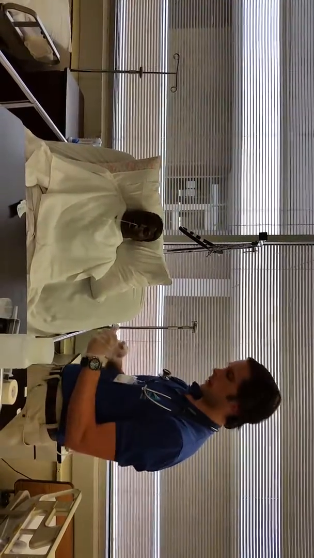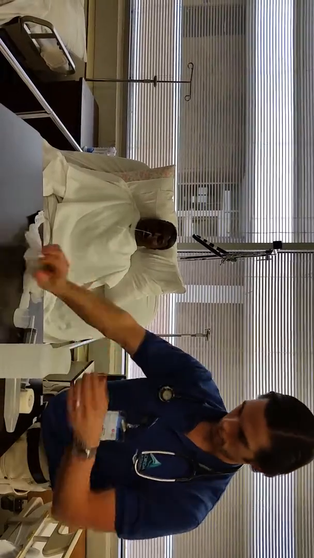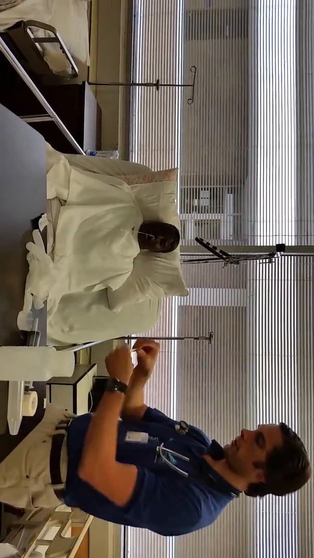Now I'm going to anchor the NG tube to the patient's nose. I pre-ripped some tape.